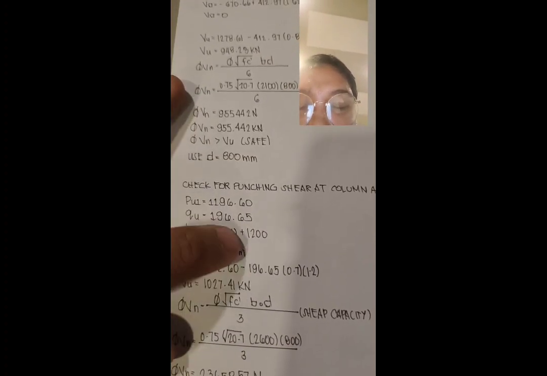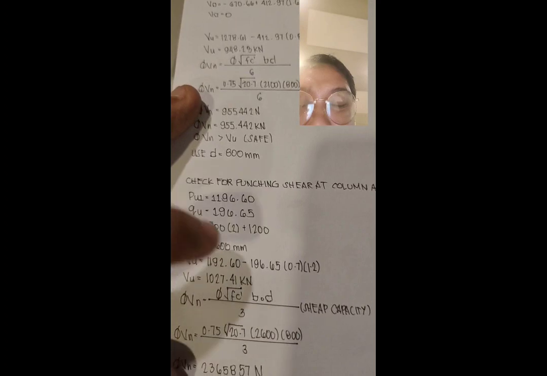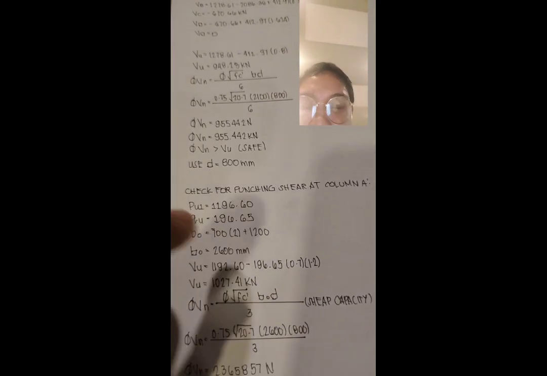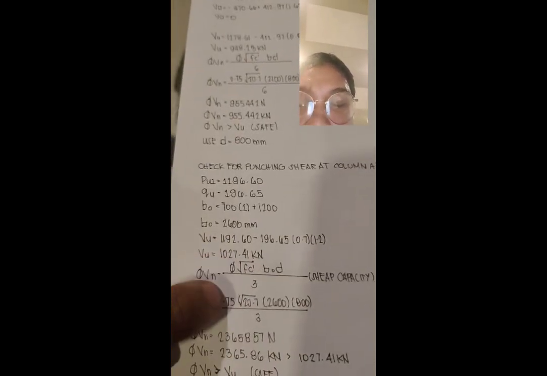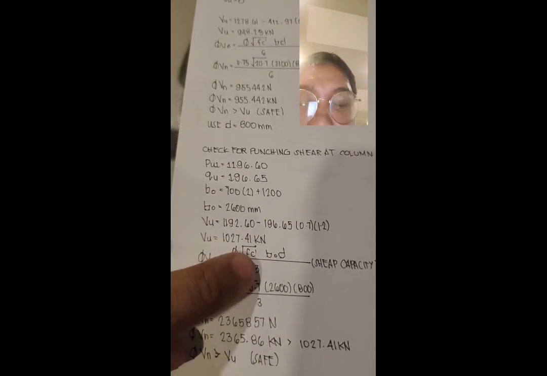Check for punching shear at column A. Ayan, yung PU1 natin kanina 1192.60, QU natin na 196.65, BO na 2,600 mm. So, ang VU natin is 1192.60 minus 196.65 times 0.7 times 1.2. We're getting the value of VU na 1027.41 kilonewton.